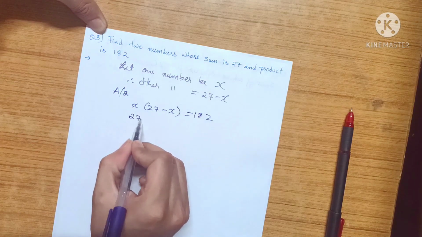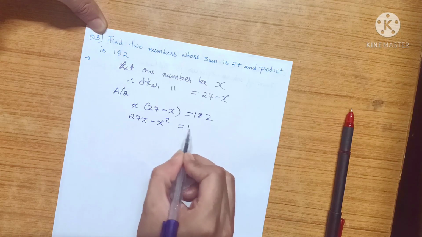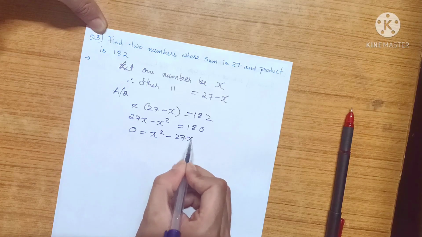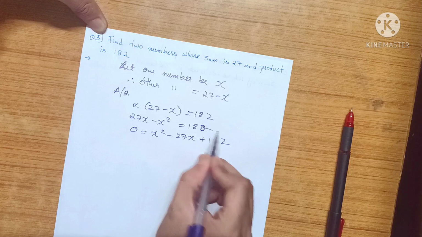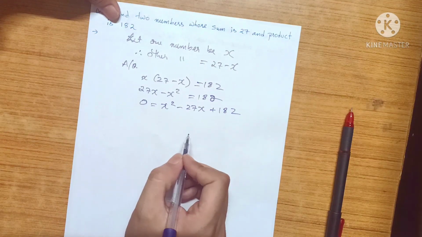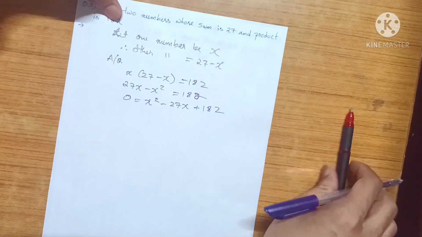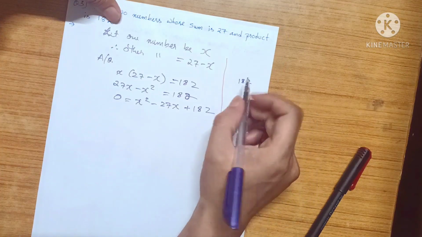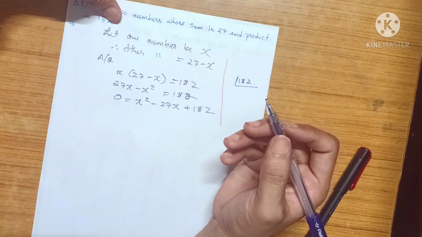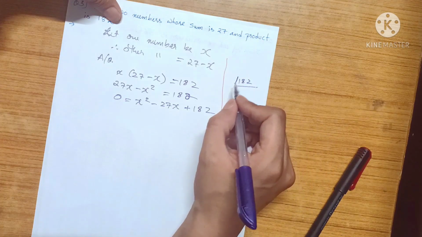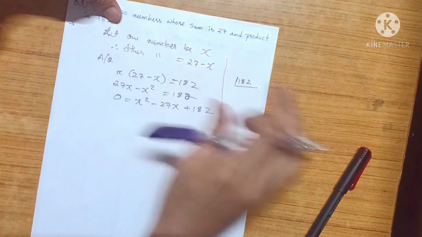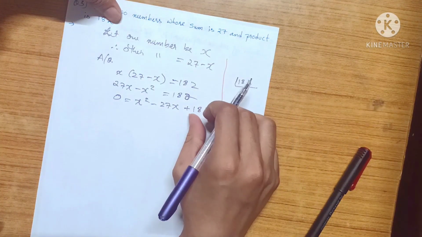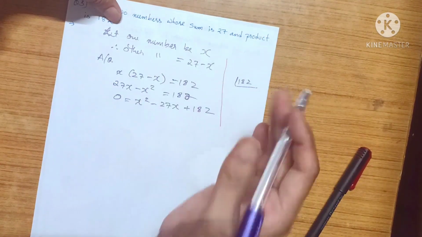Let's open the bracket. 27x minus x square equal to 182. I don't want this negative, so I'll put 0 here. So x square minus 27x plus 182. So we can split the middle term. See, for word problems, splitting the middle term is quite easy. For questions where they just ask to factorize a quadratic equation, using the quadratic formula is easier, because of the big numbers.